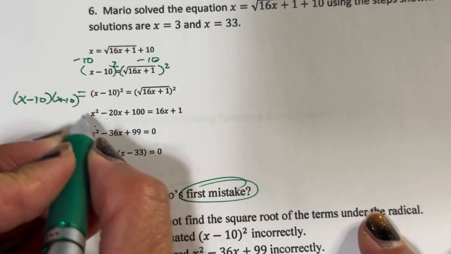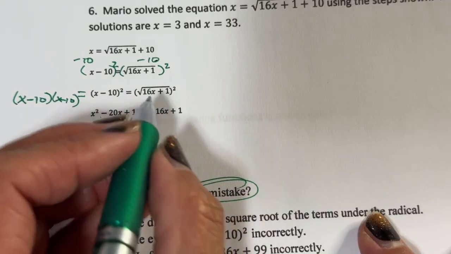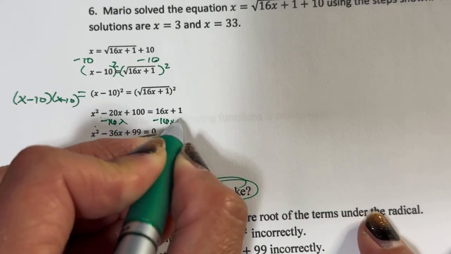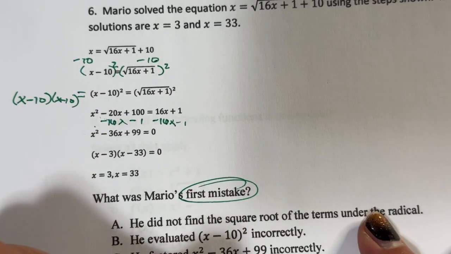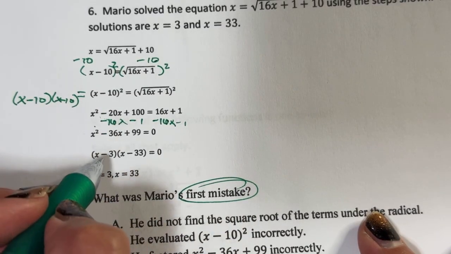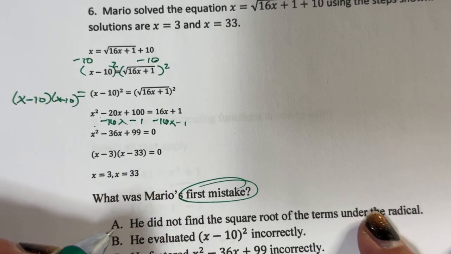So then anytime you have a quadratic, you need to get everything on one side and equals 0 on the other. So he had to have subtracted that x from both sides and subtracted that 1 from both sides. So let's see, x squared minus, let's see, those are both negatives. So you add them and keep the negative. That would be a negative 36x. 100 minus 1 is 99.